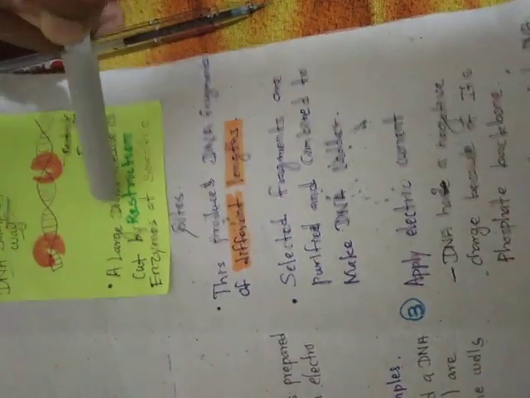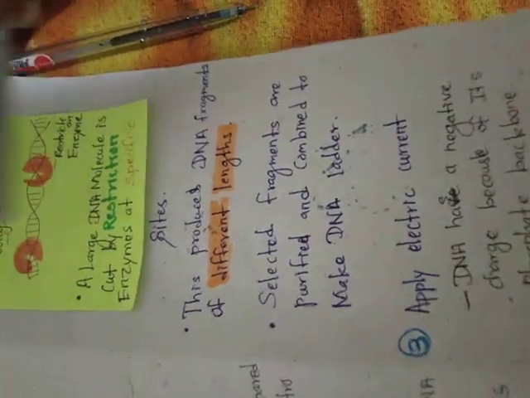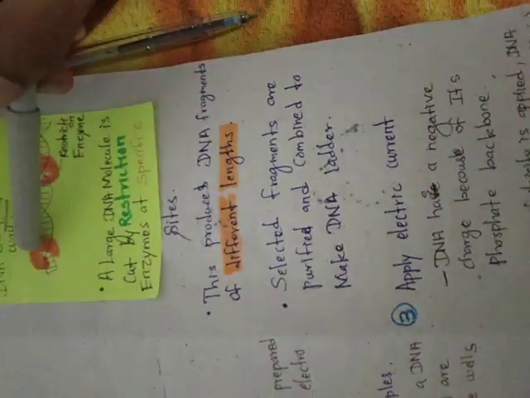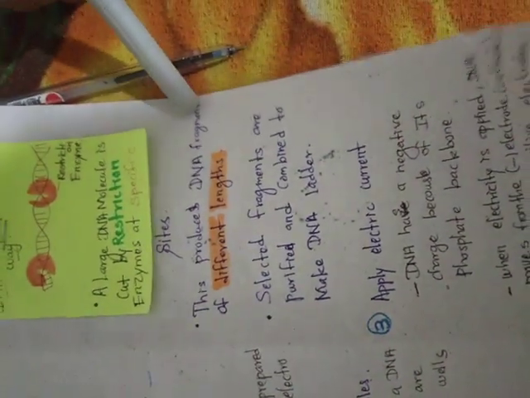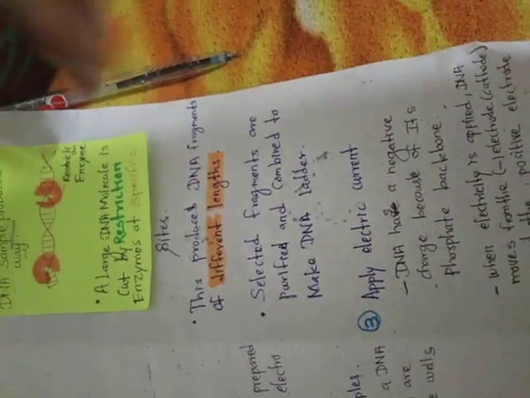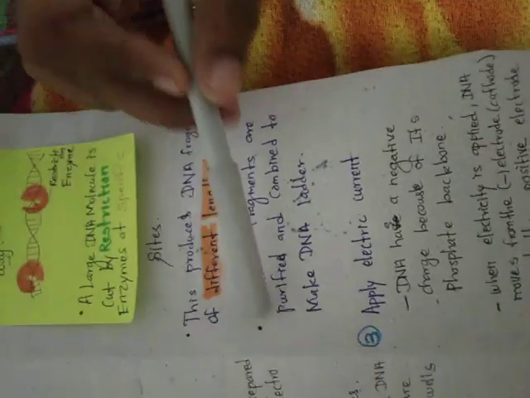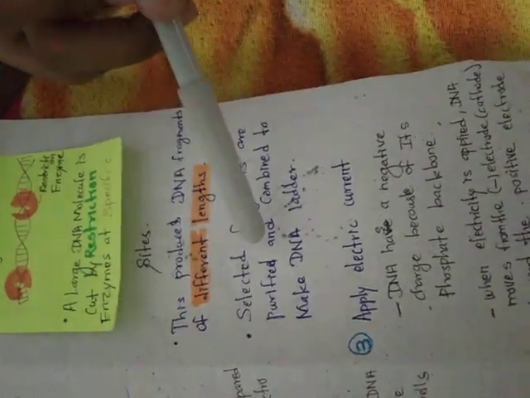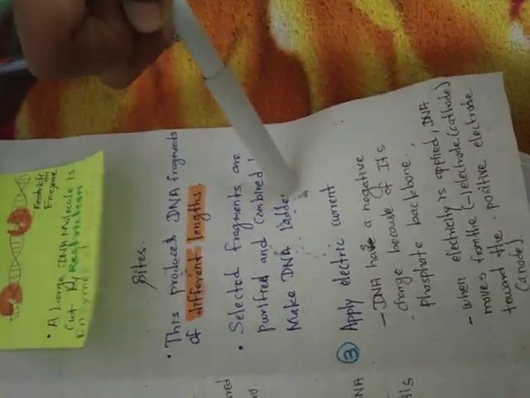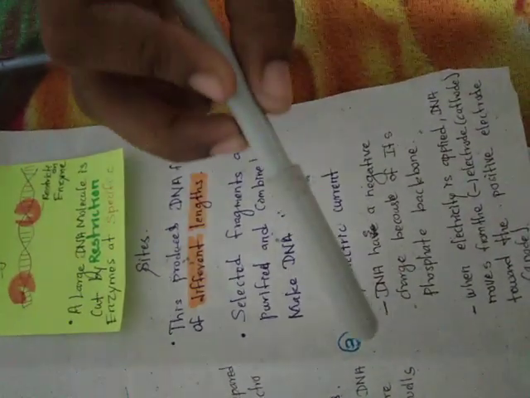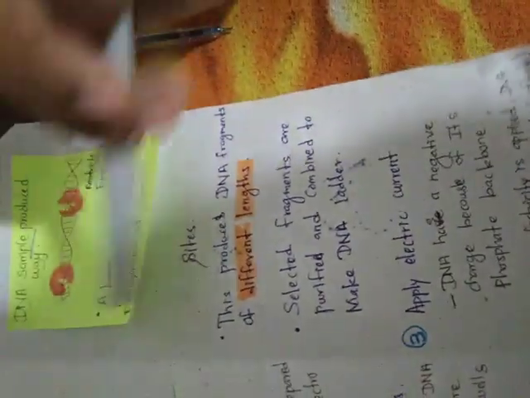A large DNA molecule is cut by restriction enzymes at specific sites. This produces DNA fragments of different lengths. Then selected fragments are purified and combined to make DNA ladders. Then this is the DNA sample process.